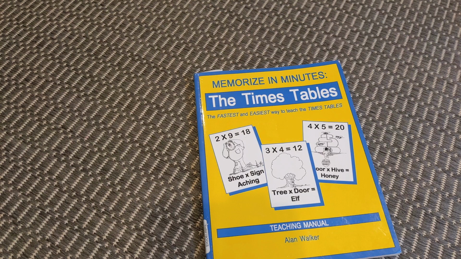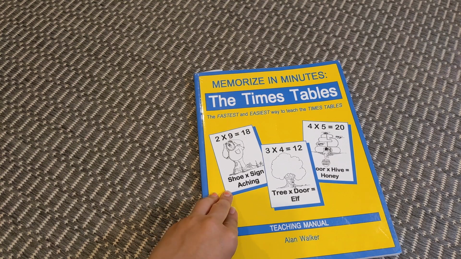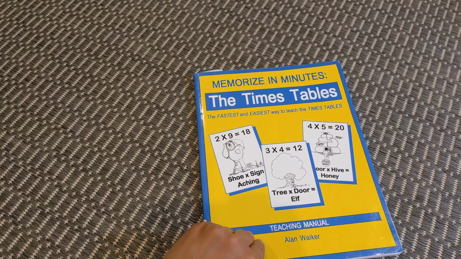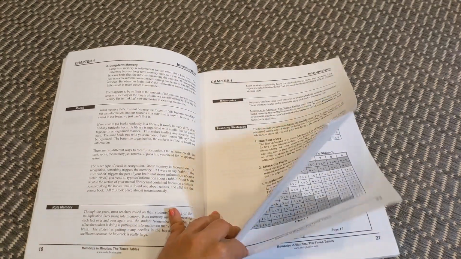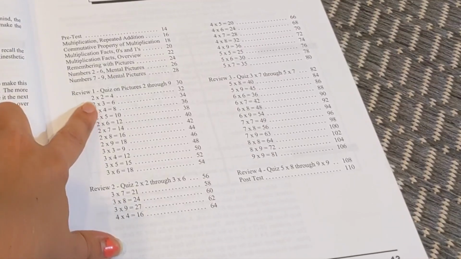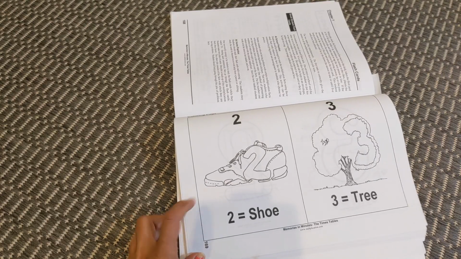This is a fun little way to learn the times tables. A lot of people ask me how to help a child memorize their facts, and I always recommend using games or technology, but here's a little fun one. So this is basically called the times tables, memorize in minutes. And what you do is you go through the facts by telling them a story, a different story based on each multiplication fact. So this is actually how I started the program.